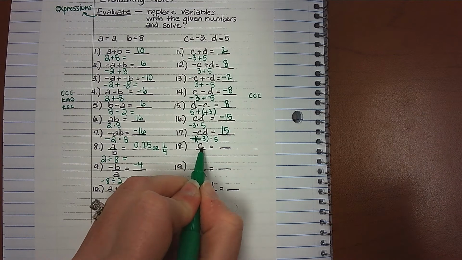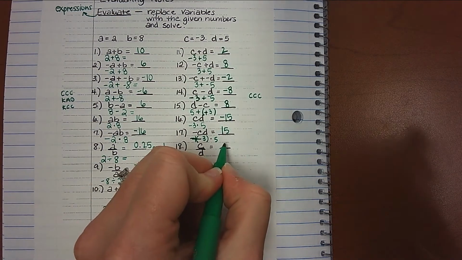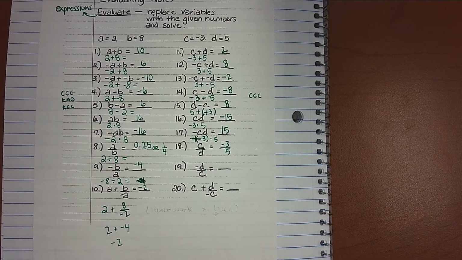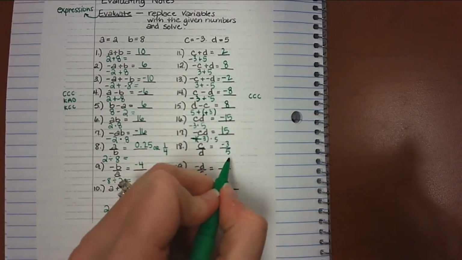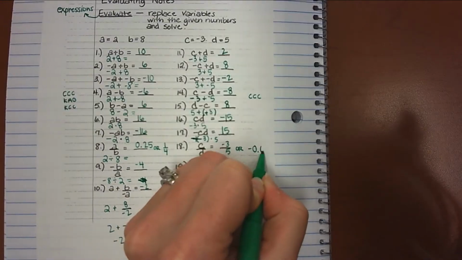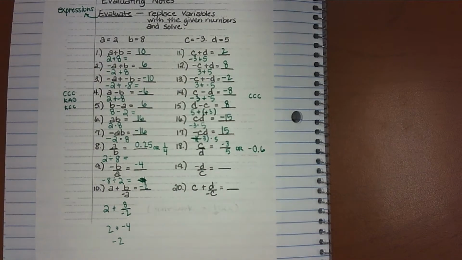The next one, we've got a fraction bar, and the fraction bar tells us to divide. So on this one, we can just plug in -3 over 5. Because it's a fraction in simplest form, we could leave it as -3 fifths, and I'm okay with that. Or if you recognize the decimal here and want to actually divide, it would be -0.6. That's one of the common fractions and decimals that I would expect you to have memorized, or eventually we will memorize them when we get to our fraction and decimal units.